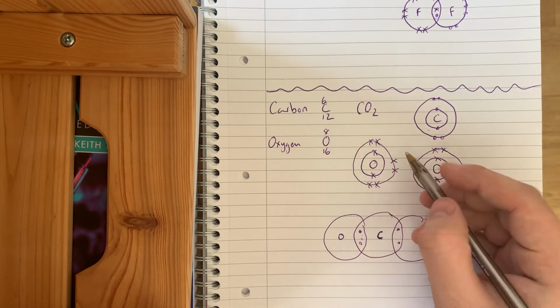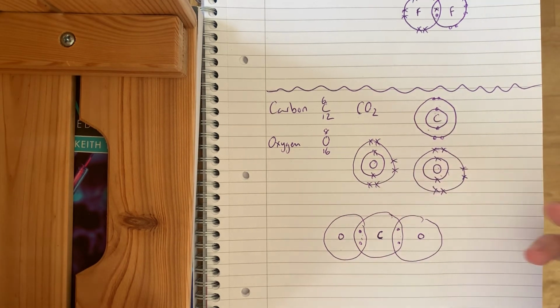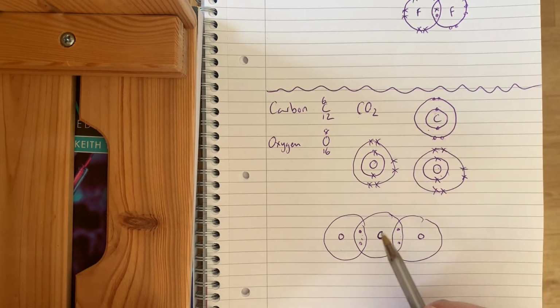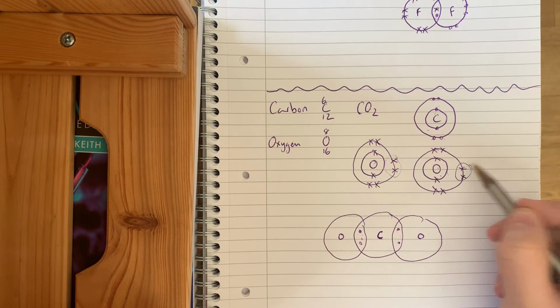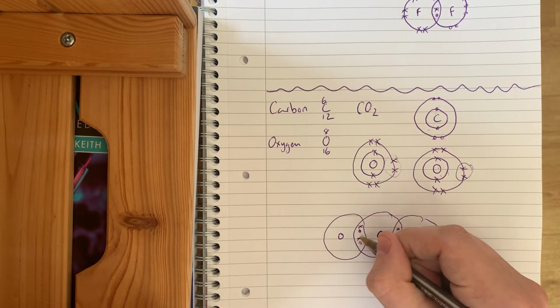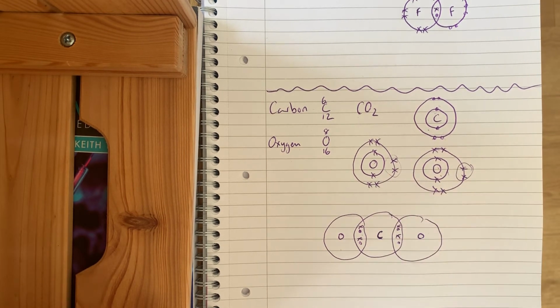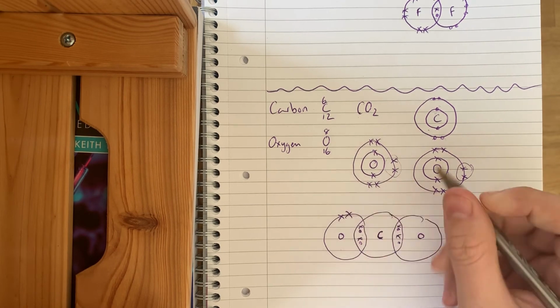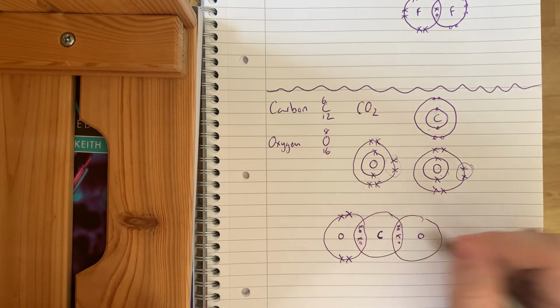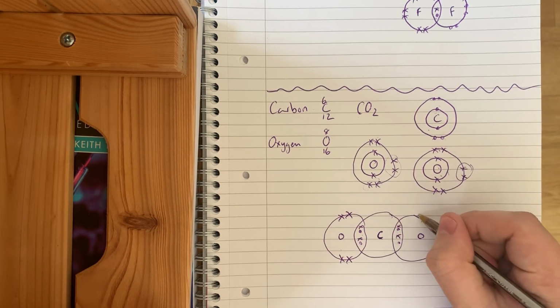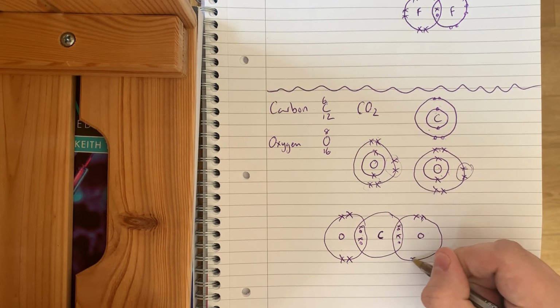And carbon's also going to want 8 in its outer shell. So it had 4 already, it's still got those 4. How many is it going to need? It's going to need another 4. So it's going to share these 2 and it's going to share these 2. So I can draw 1, 2, 3, 4. And then it's just a case of filling it in. So these 2 are still where they are. These 2 are still down here. These 2 are up top. And then these 2 are down the bottom.